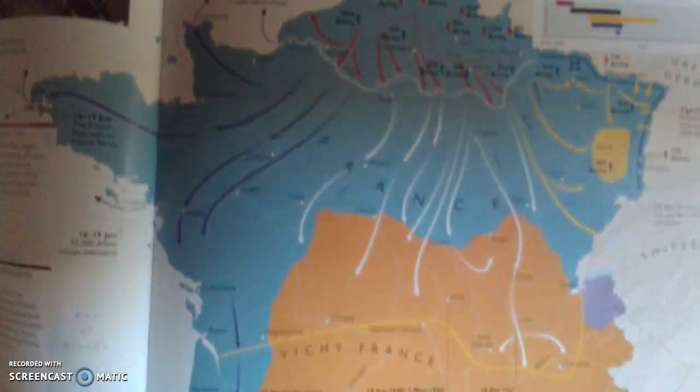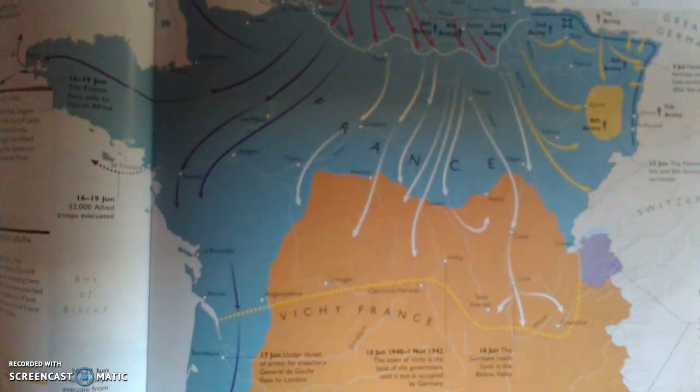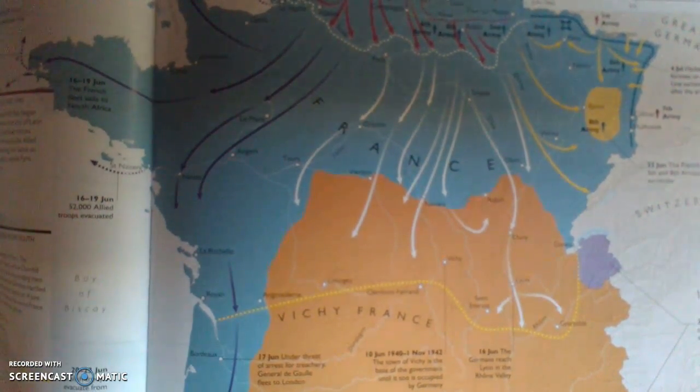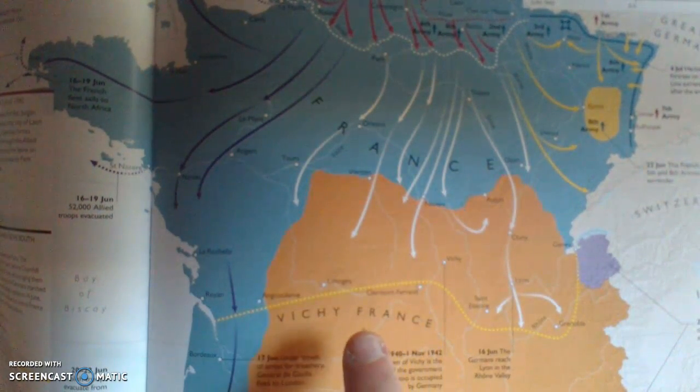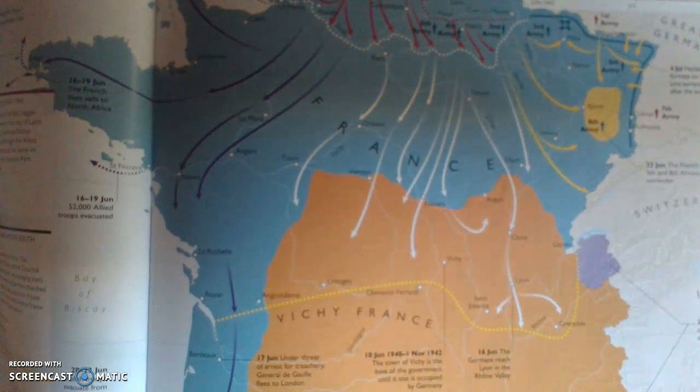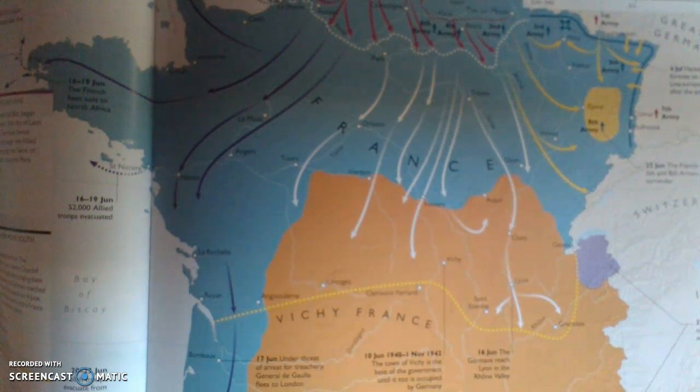And instead of occupying the entire country, the Germans only occupied the northern half, this area in blue that you can see there, and the southern half they turned into an independent state, or at least on paper it was independent, and they called it Vichy France. And the Vichy regime, that part of France was never occupied by German troops, but effectively it was part of the Greater German Reich. And so by around about June of 1940, the war was over for France.